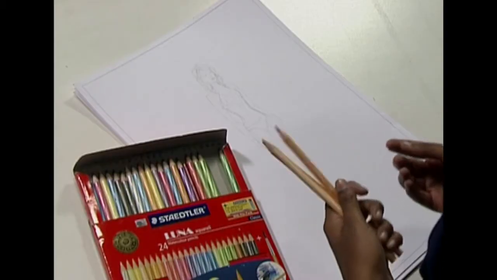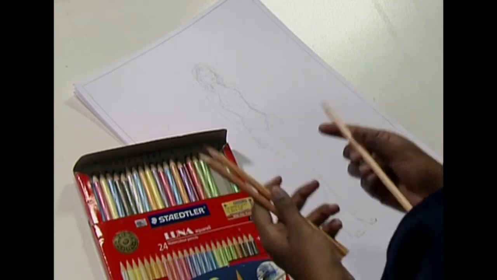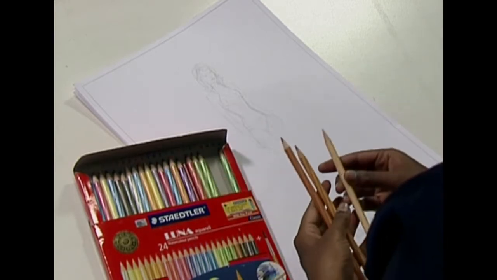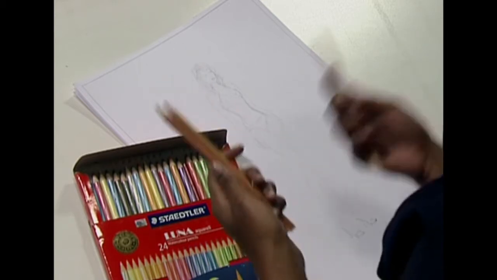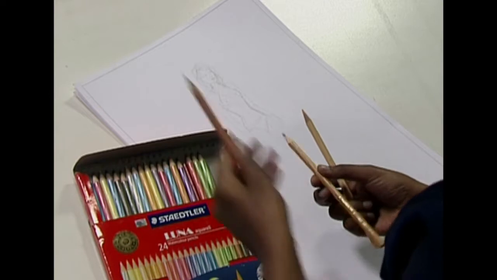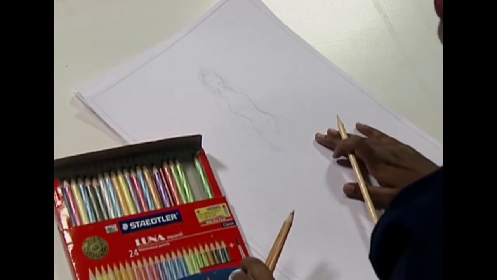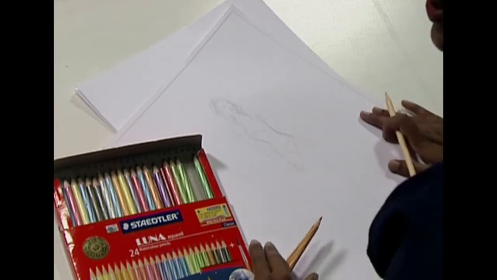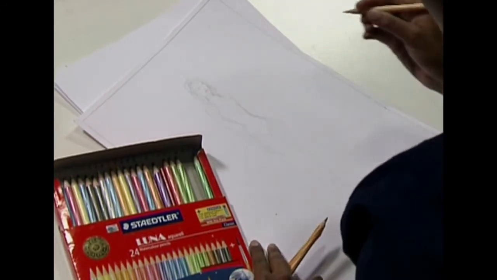I will now show you how you can render an entire fashion figure. So, now we will start illustrating our fashion illustration. The thing that you have to remember while rendering is you always start with the lightest shade and then build on it with the darker and then the darkest shade. So, we will go ahead and render. I will start off by rendering the hands of the model.